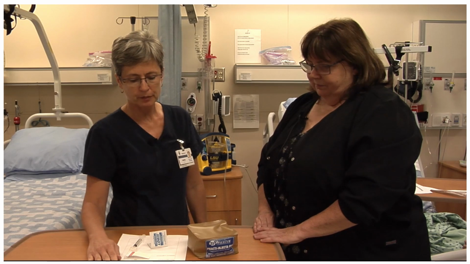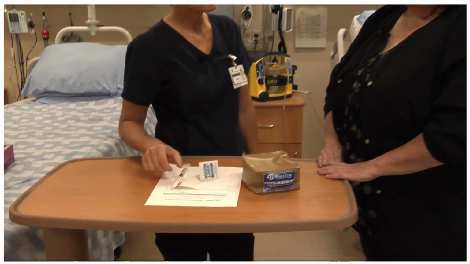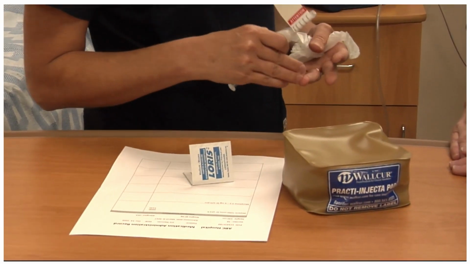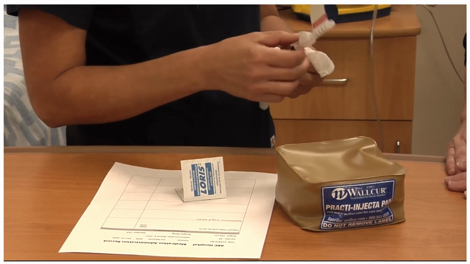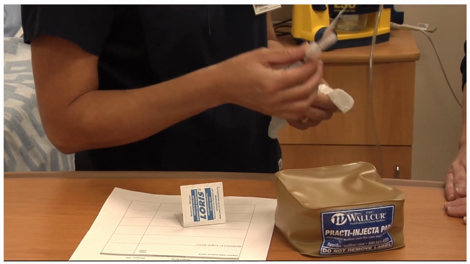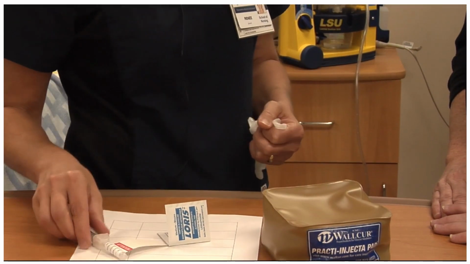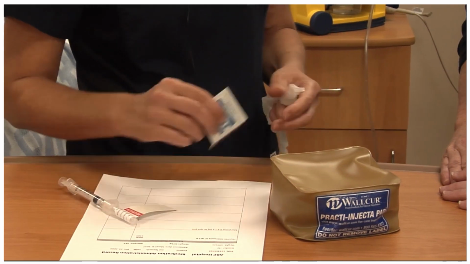Correct. So I've prepared my medication. I've brought my MAR to the bedside. My syringe should always be labeled: two patient identifiers plus the drug and the dose and the date and the time and who prepared it, because you want to make sure when you get to the bedside that what you're going to put into the patient is indeed what you prepared. So I've asked my patient for two identifiers and they've confirmed that.